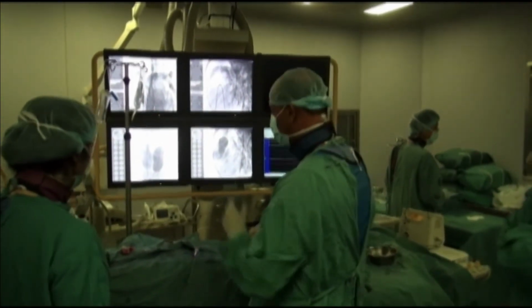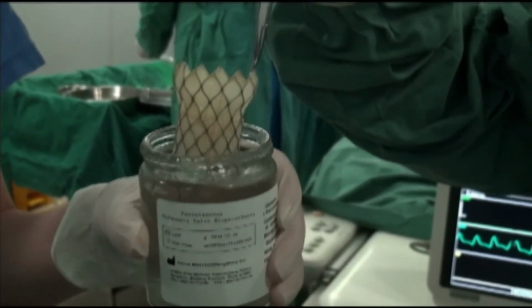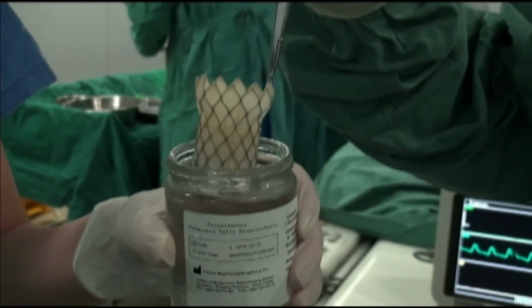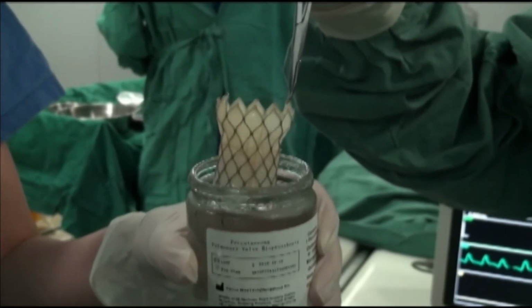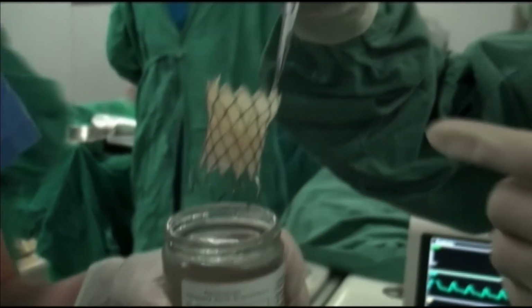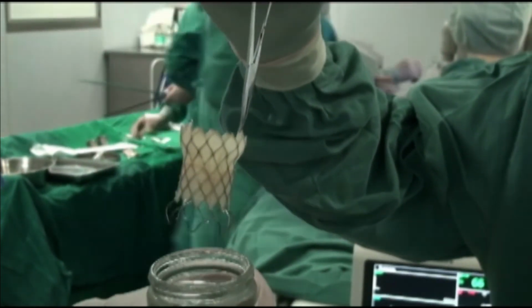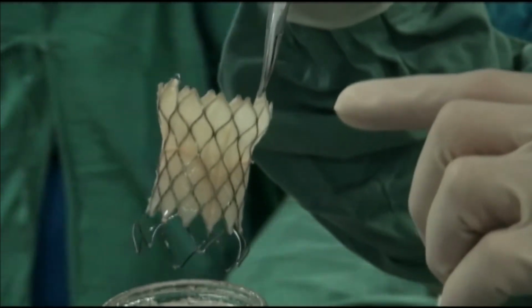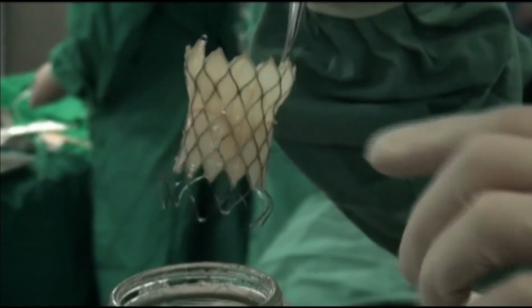So a 30 millimeter valve. This is our pulmonary valve, and the size of this valve is 30 millimeters, and the length of the middle part is 25 millimeters, and the two flares are 10 millimeters bigger than the straight part. And in the RVOT, this is the inflow, covered by the porcine pericardium, and this is uncovered. Don't stop the blood.